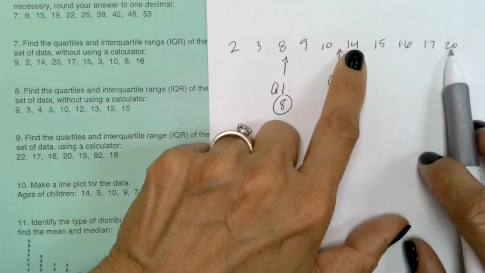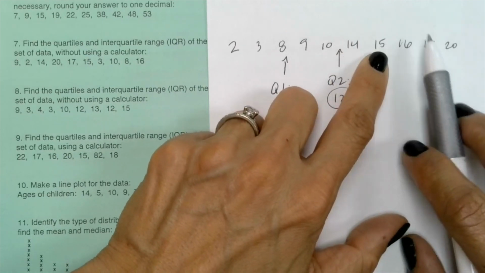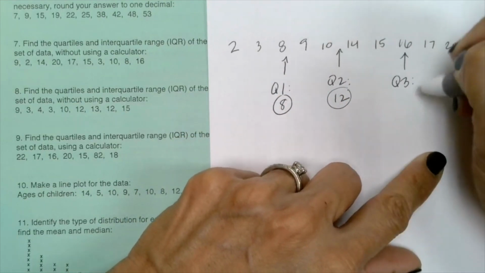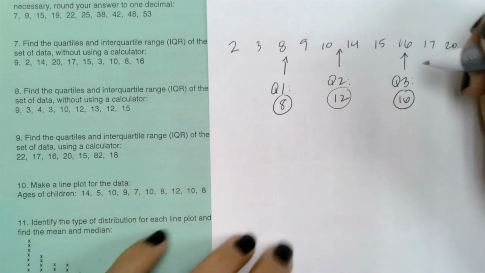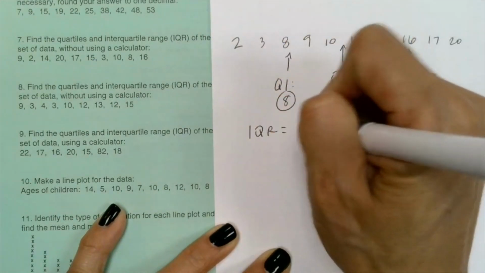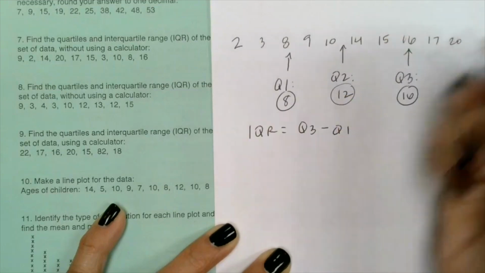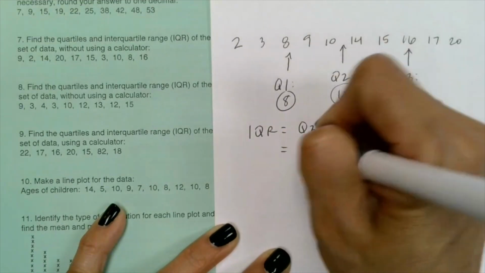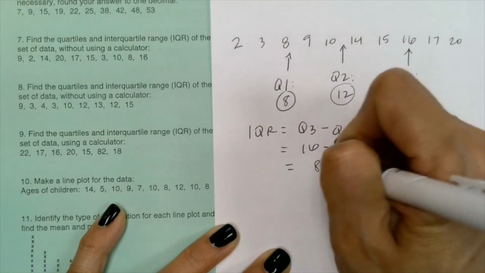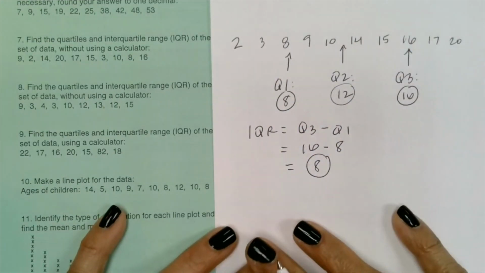So you have 14, 20, counted in, 15, 17, and then there's your Q3. And your IQR is Q3 minus Q1, so 16 minus 8, and you end up just getting 8 for your IQR.